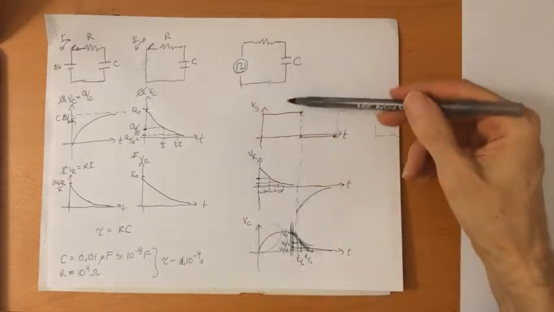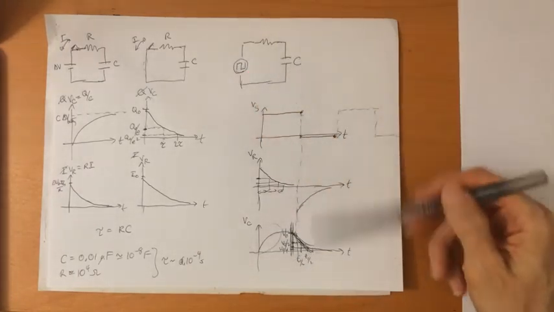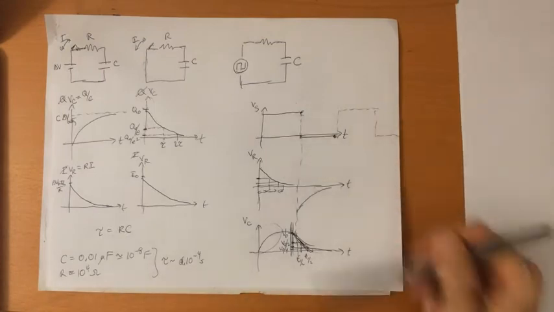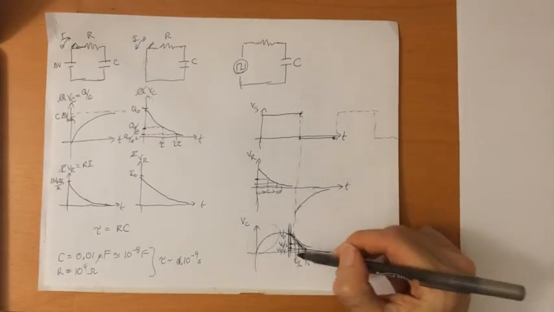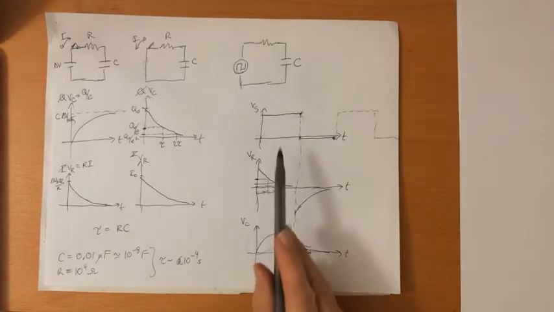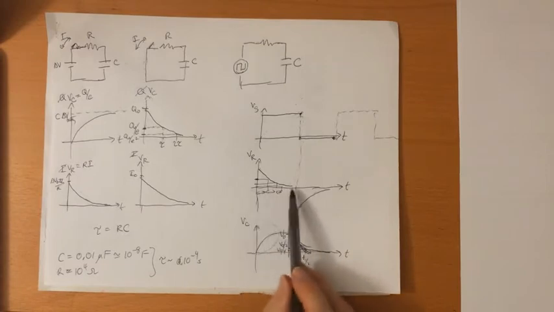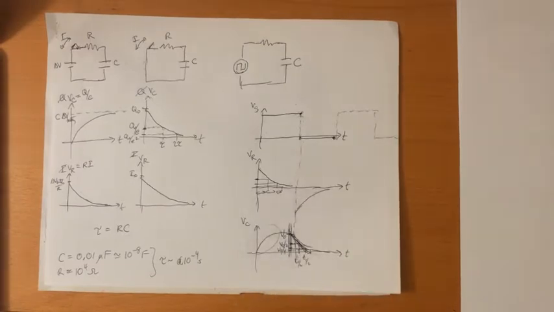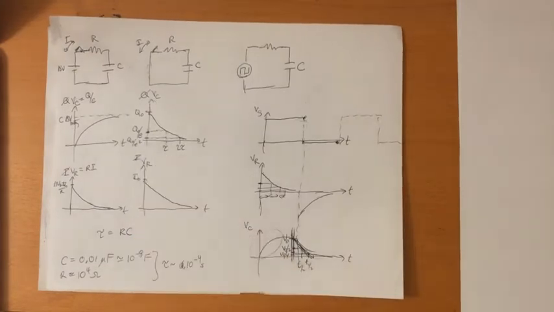is, part A is basically about drawing these diagrams here, and I'll show you the demo of how that was done, and then you'll be able to use the oscilloscope screen images to do that. Then part B is about demonstrating this half-life property, and then part C is going to be about actually measuring the time constant.